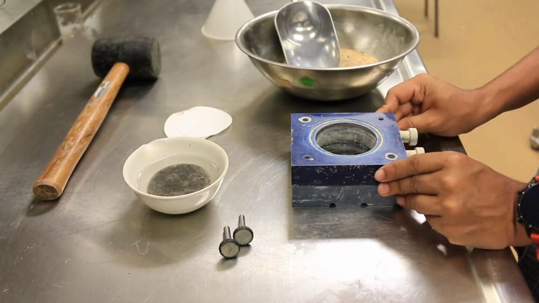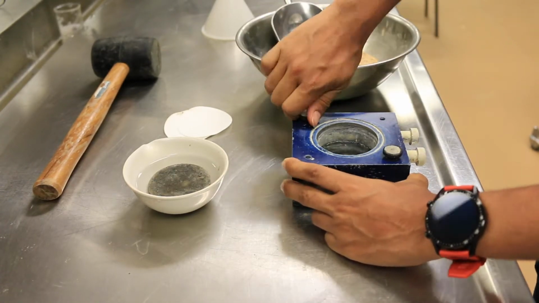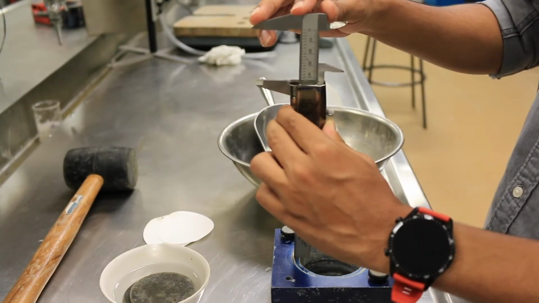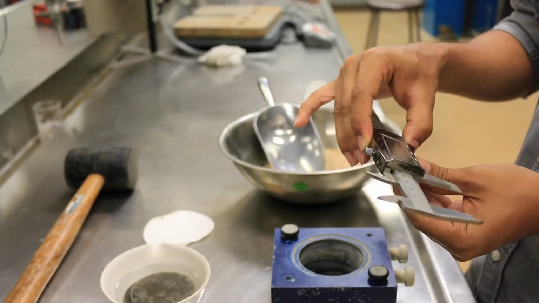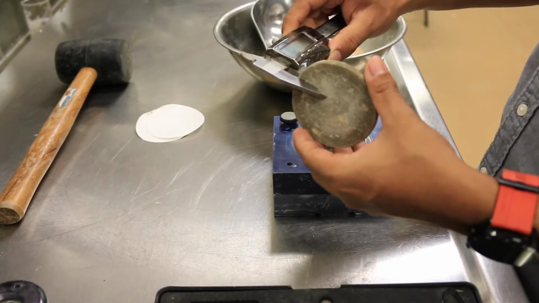Assemble the shear box, put the alignment screws, tighten them properly. Measure the depth of the shear box. Also measure the thickness of the porous disc.